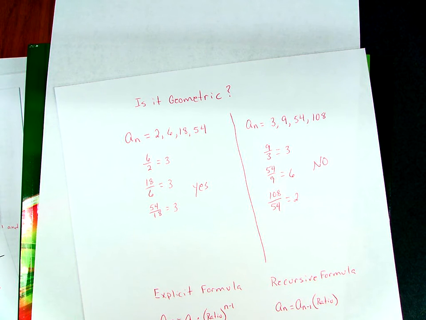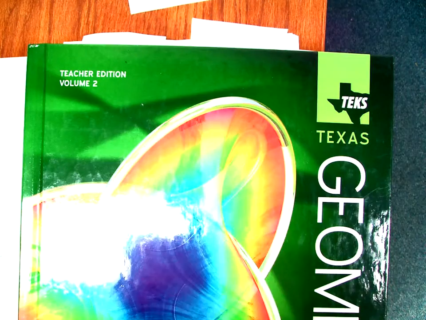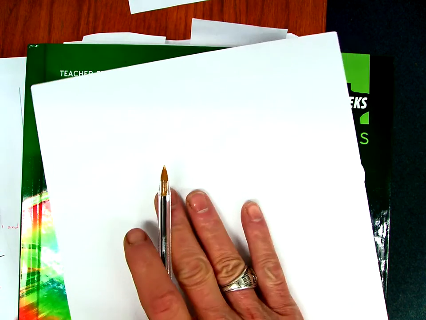Okay. So let's see here. How to find the common ratio, how to write the explicit formula, recursive formula, how to find a number in the sequence. We found that. Okay. How to find explicit and recursive formulas when you know two elements in the sequence. We're going to look at two cases, just like I wrote in your notes. When you know what the first element is, and then when you don't know what the first element is.